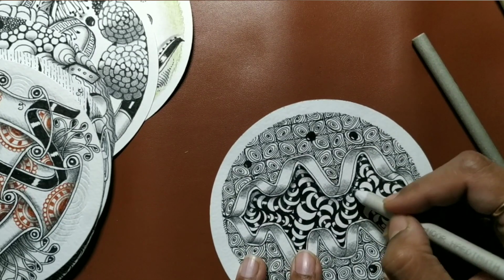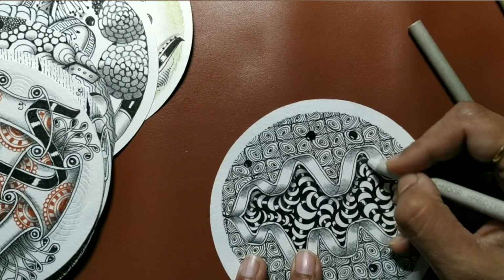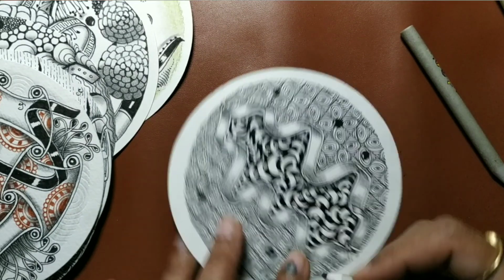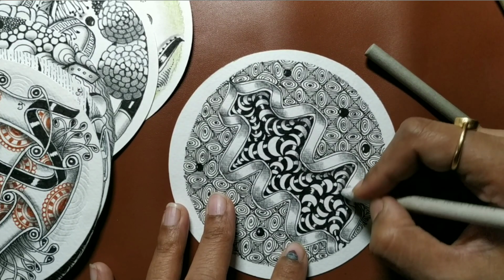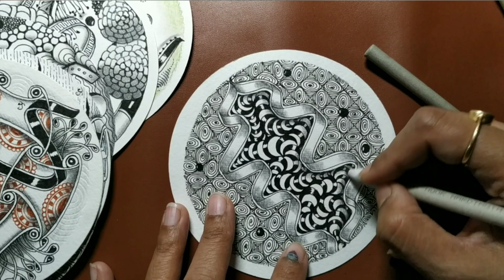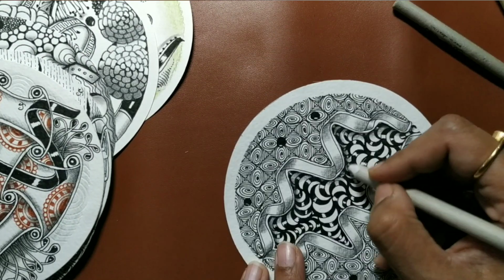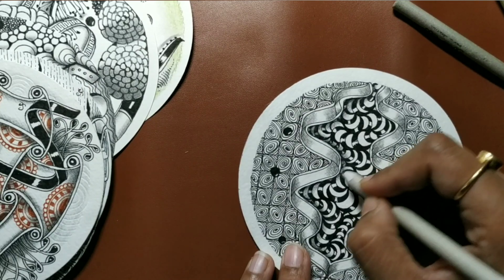Make sure the ink is dry. So it's bold inking, so if it is wet then it will damage your tile as you blend. So make sure it is dry.